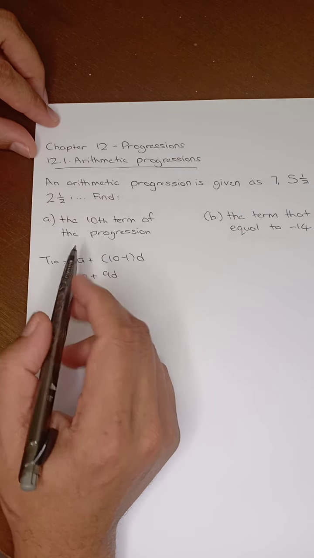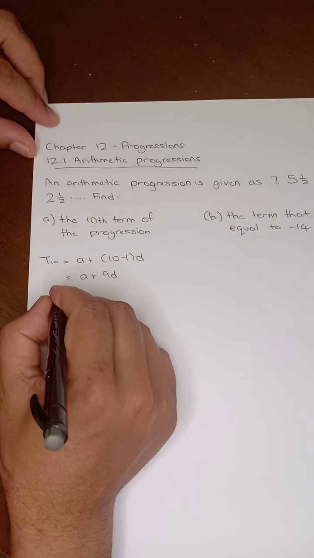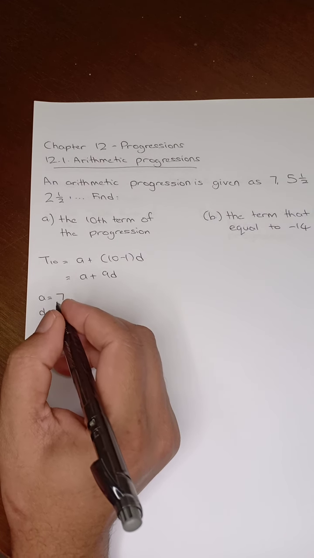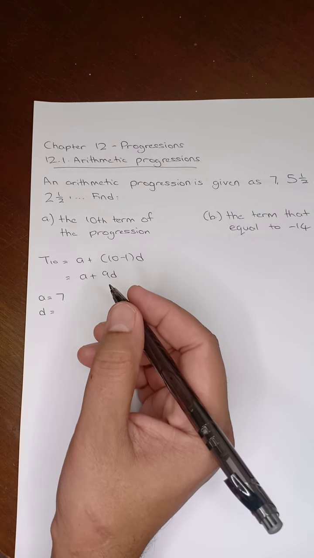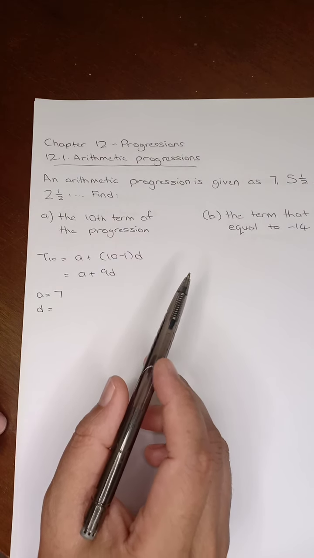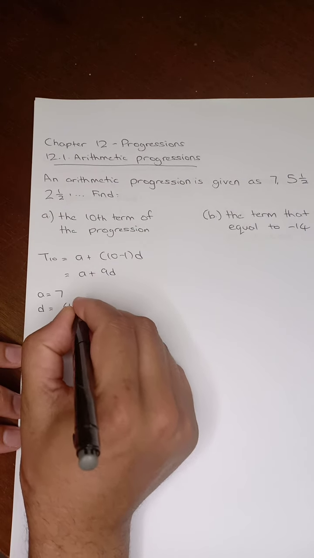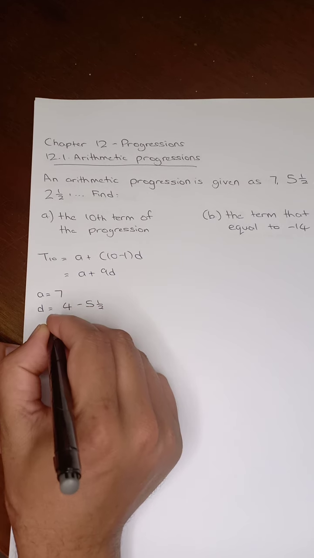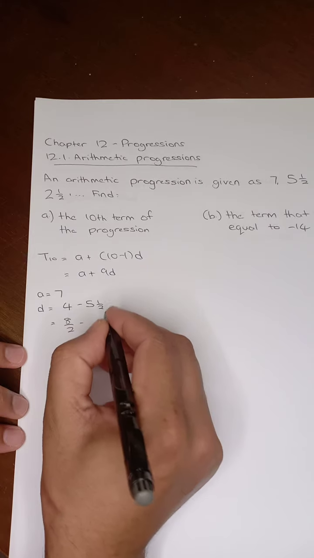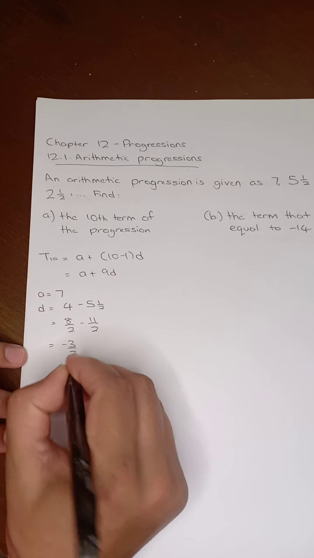And what is your a and d? Your a is the first term, that is 7. Your d is the common difference. I can minus 2 terms and I get the common difference. So in this case I will minus 4 and 5 1/2. So 4 minus 5 1/2, you get 8/2 minus 11/2, and then you get -3/2.